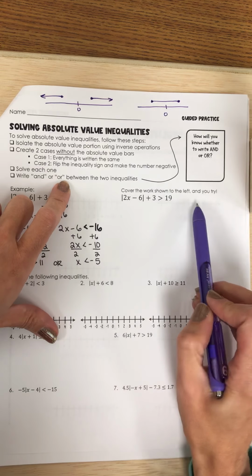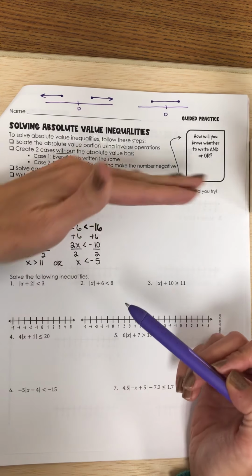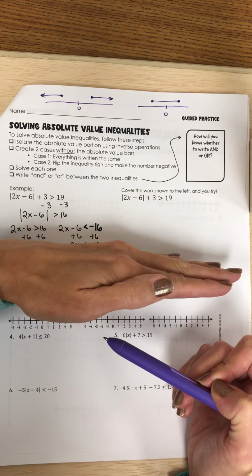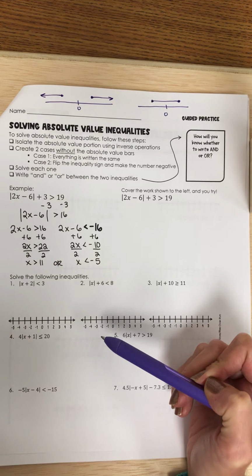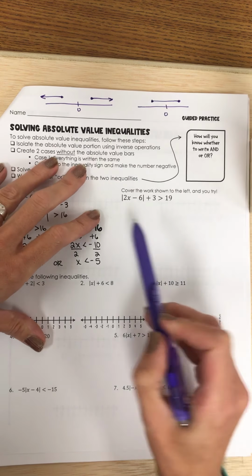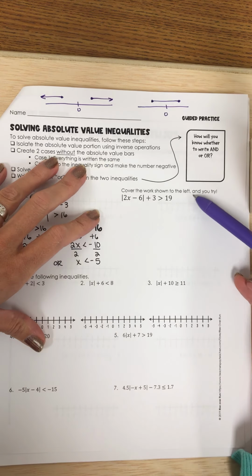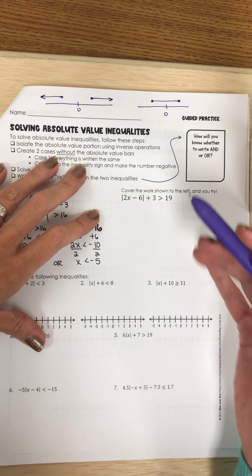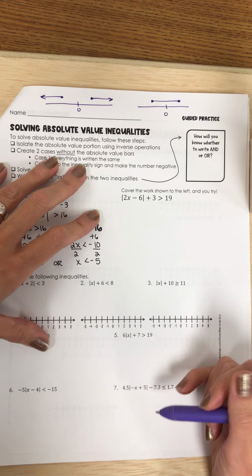We're going to talk about not using this rule, but talking about what the problem looks like, just like we did with absolute value equations. And you're not going to have to memorize the rule. If you have the vocabulary down, you're going to be able to reason out this problem like with every problem, and it's going to make it so much easier.